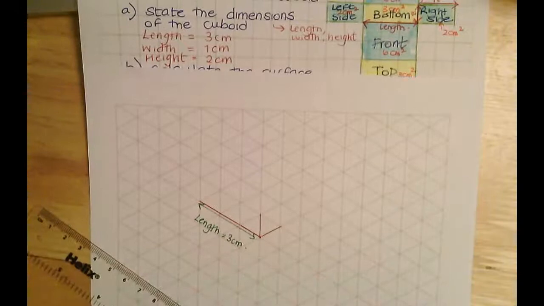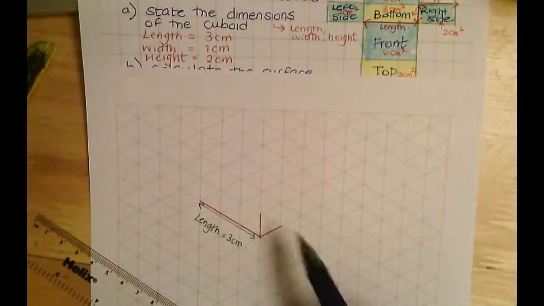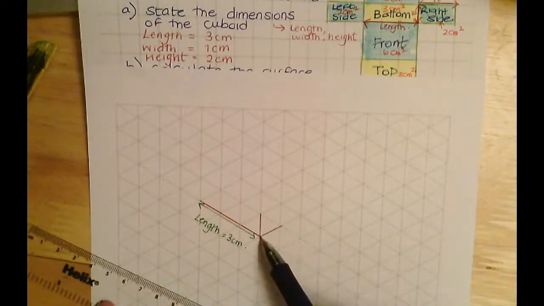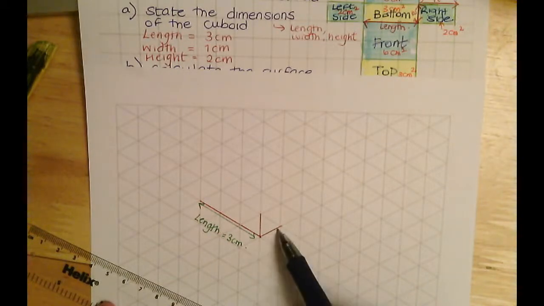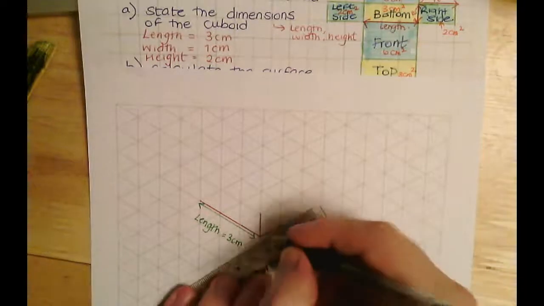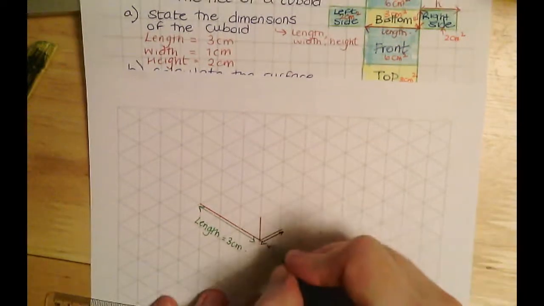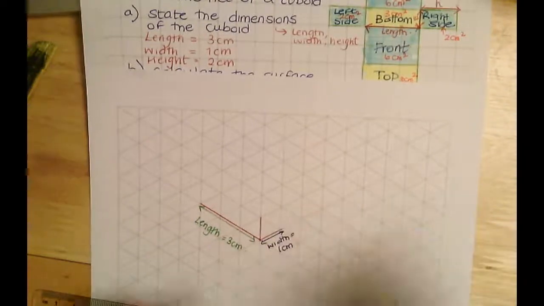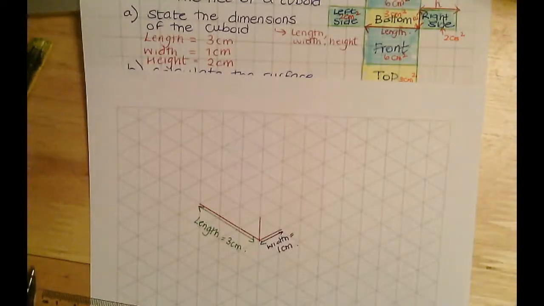My width, in this direction, needs to be 1 centimeter. Now I've already drawn that one. If when you drew it, it wasn't quite long enough, make sure it's 1 space wide. So my width there is 1 centimeter.